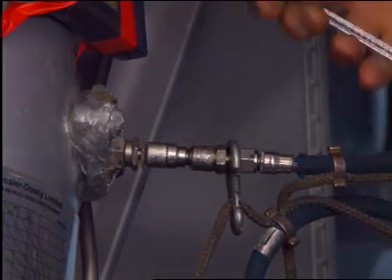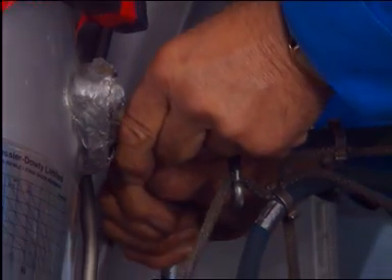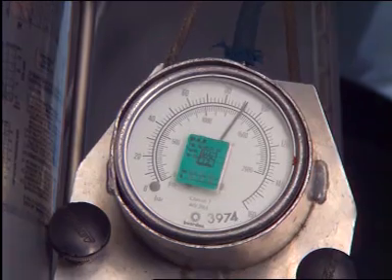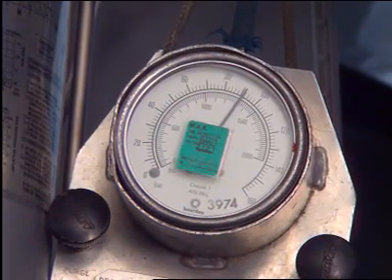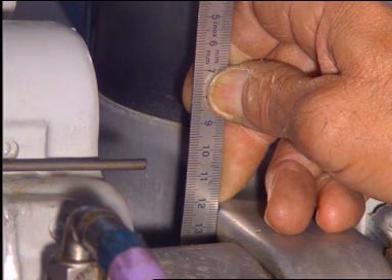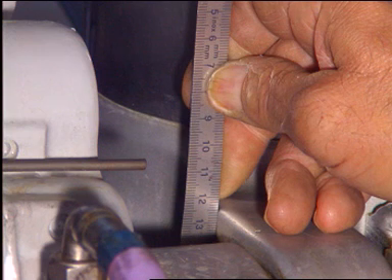To do that, open the top charging valve. The nitrogen supply being open, slowly open the control valve to add nitrogen. As soon as the shock absorber moves, close the control valve.